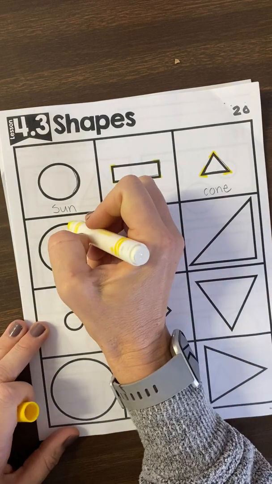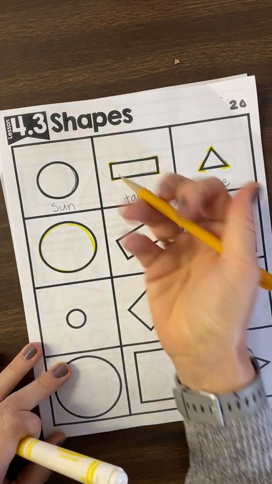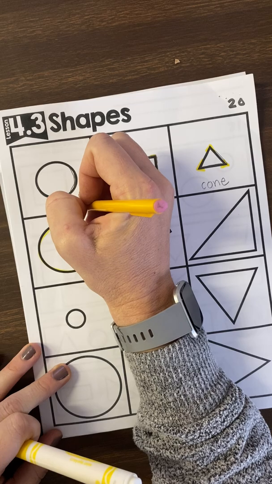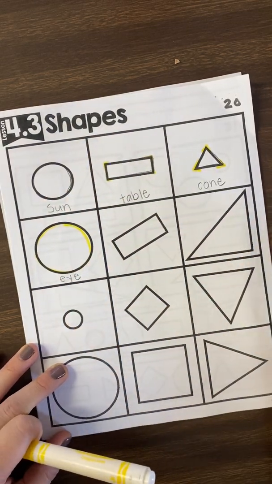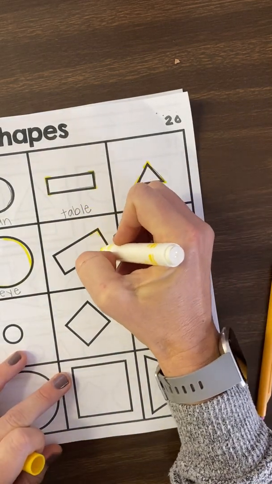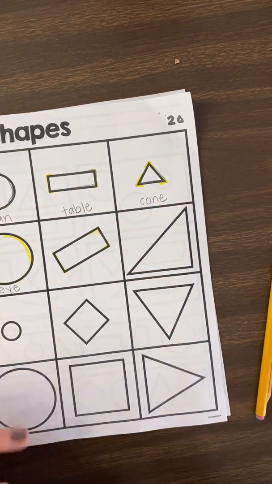Well, this, again, is another circle. A circle is made of curved lines, okay? So I'm going to think of something else that's not the sun that reminds me of a circle. So maybe an eye. We talked about that in class a little bit. All right, here we have another rectangle. It reminds me of a table again, okay? Well, this one again has four sides, four angles, four lines.